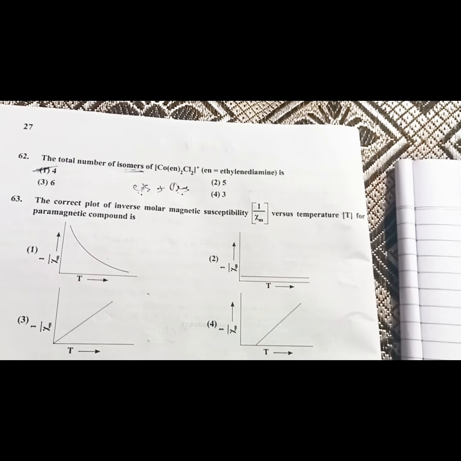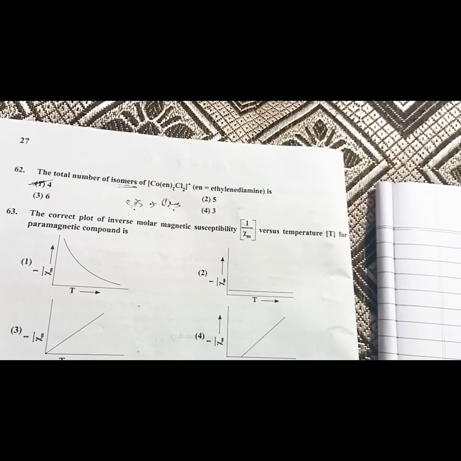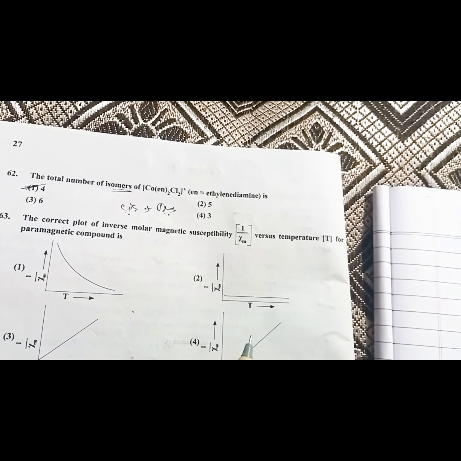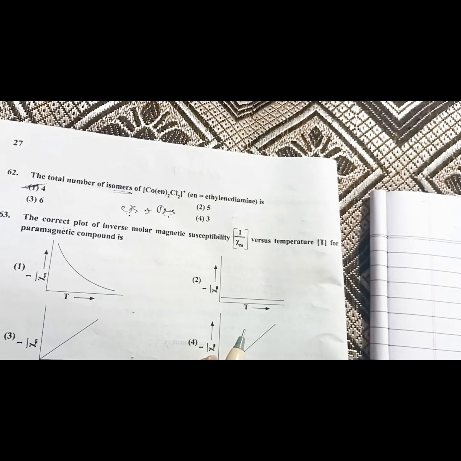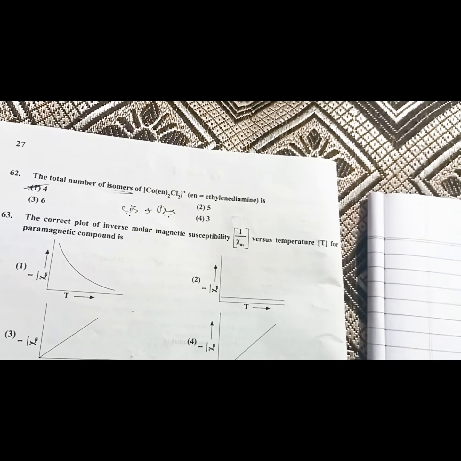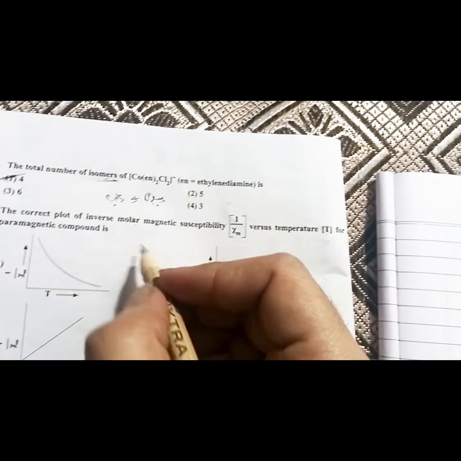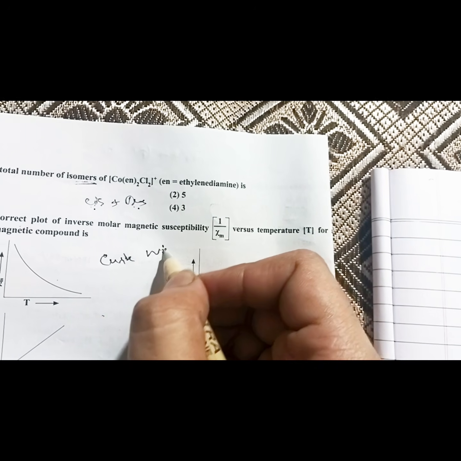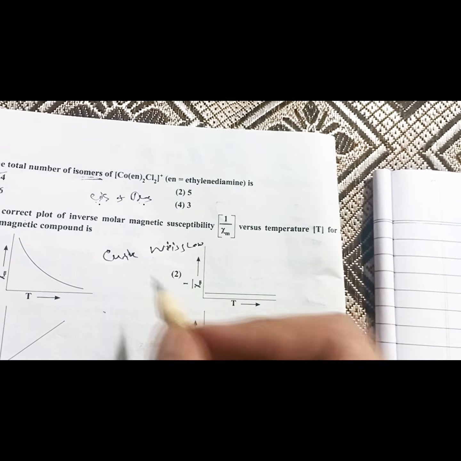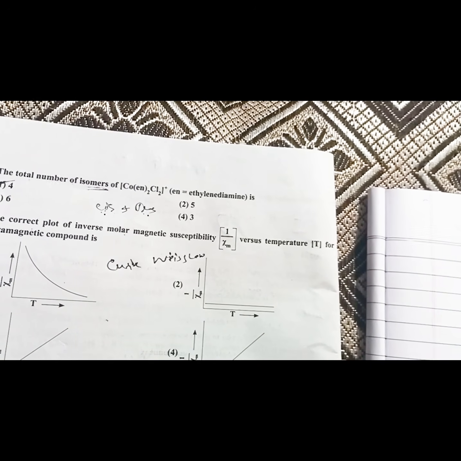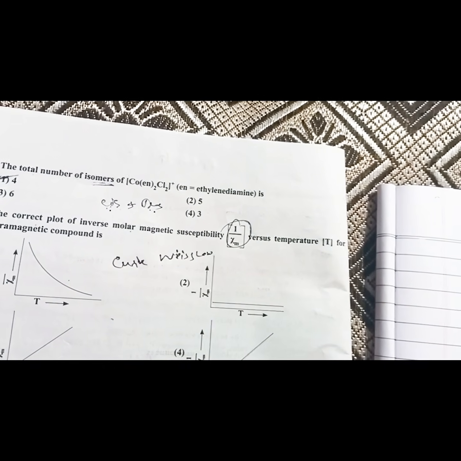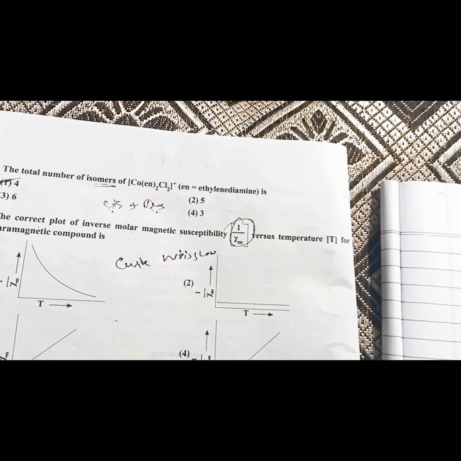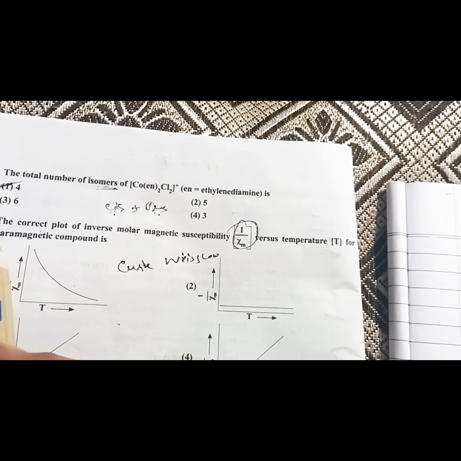And for 63, the inverse molar magnetic susceptibility will always follow the Curie-Weiss law. According to this, the inverse molar magnetic susceptibility increases linearly for paramagnetic compounds.